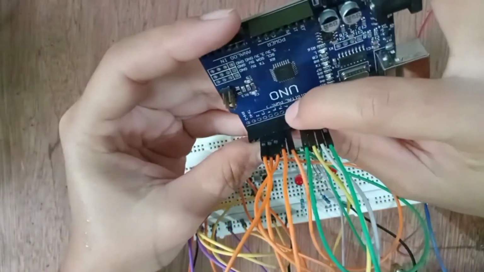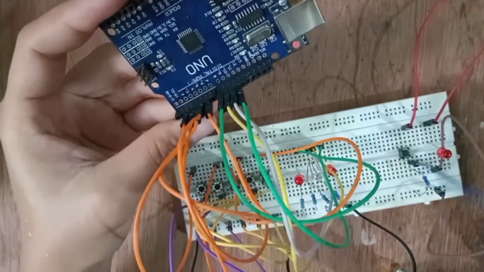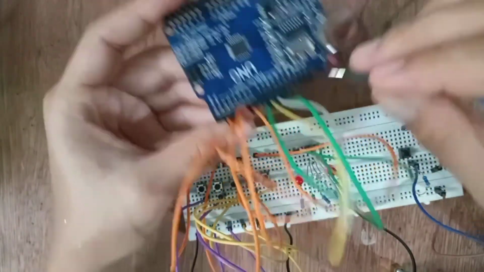Then for pin 7, our tacker switch here will be connected to pin 7.